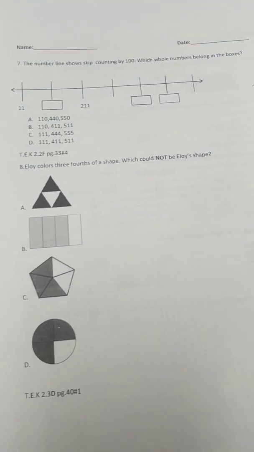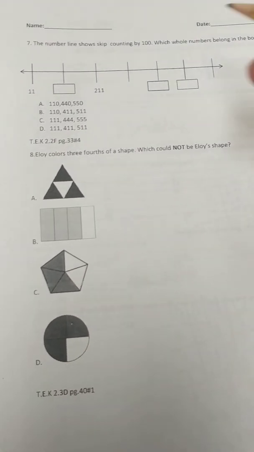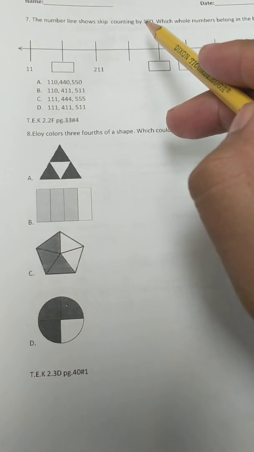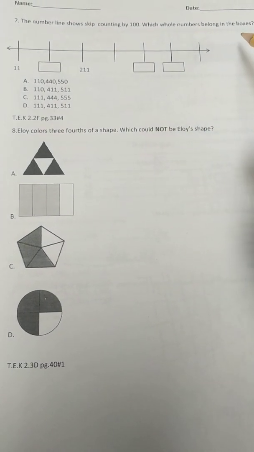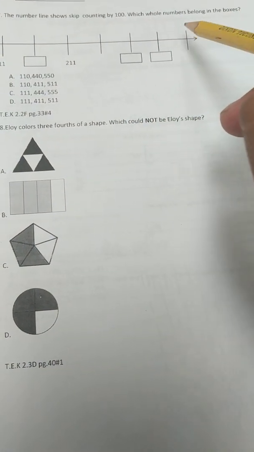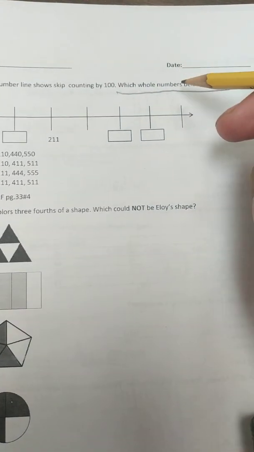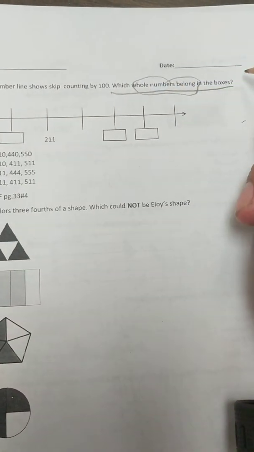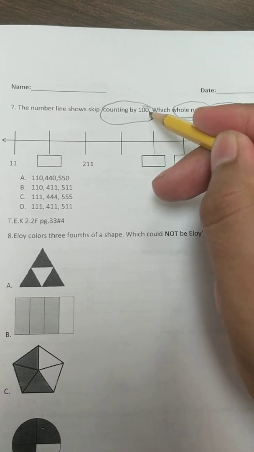Number 7. Pause the video and you do it. Okay, I hope you got the right answer. So, the number line shows skip counting by 100. Which whole numbers belong in the boxes? Okay. Underline the question. Whole numbers belong in the boxes. Skip counting by 100. Counting by 100, okay?